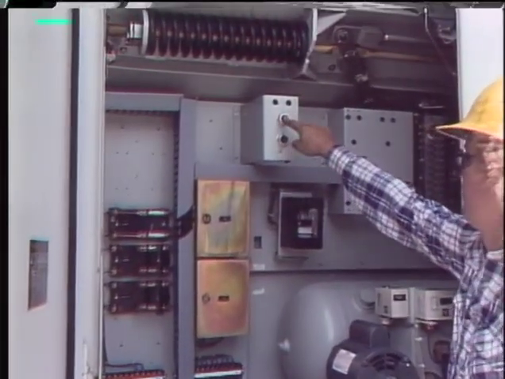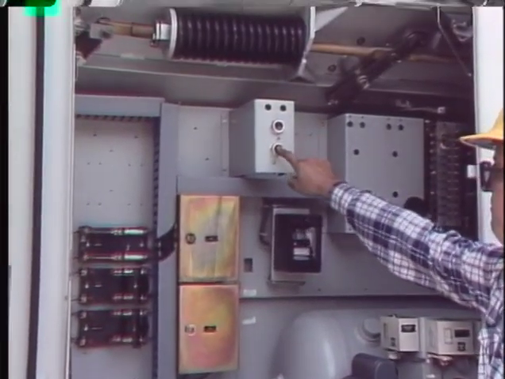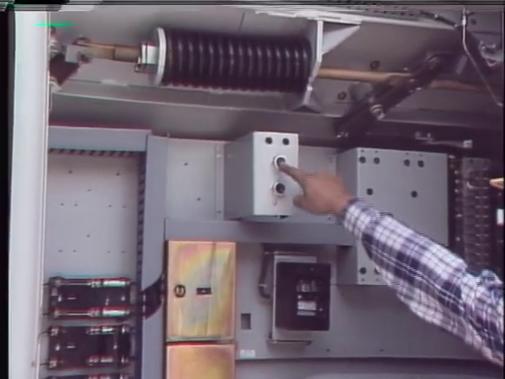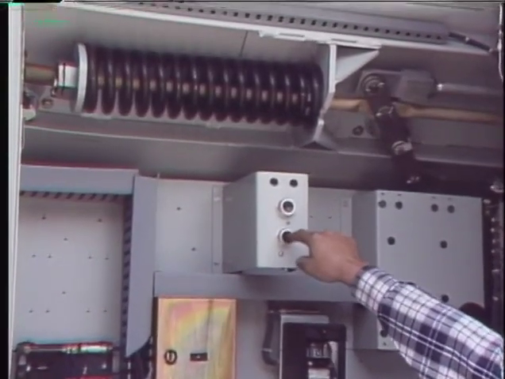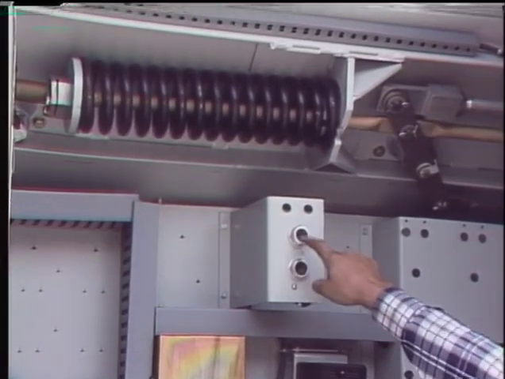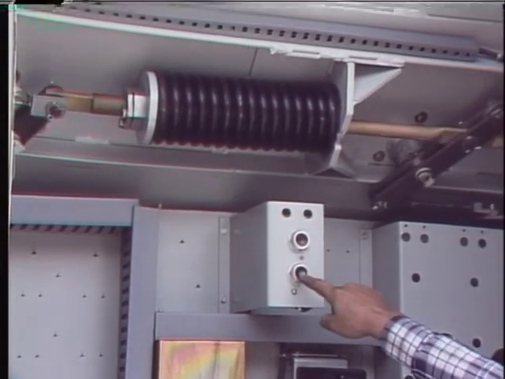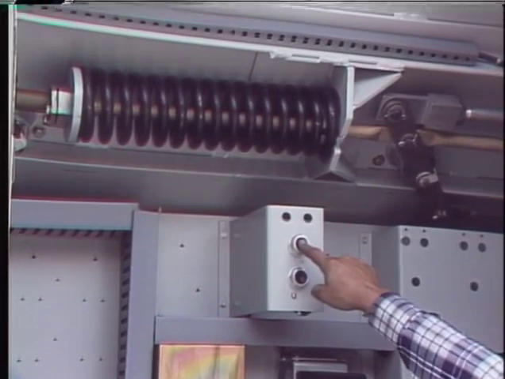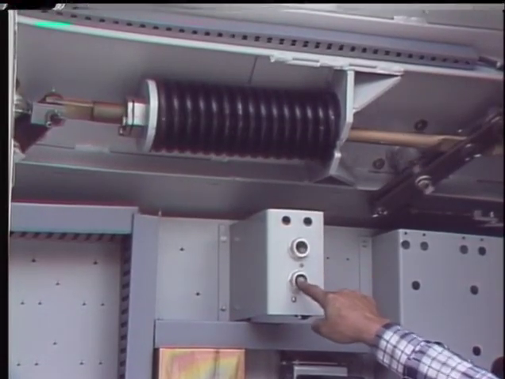To check the operation of the pneumatic mechanism, the compressor is de-energized and control power is restored. The breaker is electrically operated until there's not enough air pressure to complete another operation. The number of operations are counted. If the number is less than that required by the manufacturer or by company policy, the operating mechanism should be rechecked to determine and correct the cause.